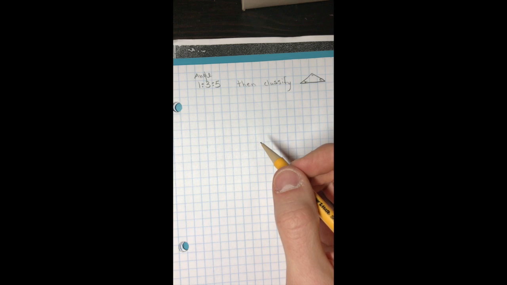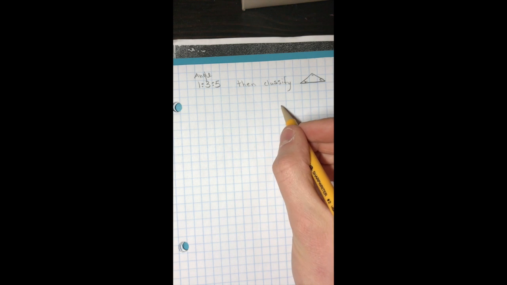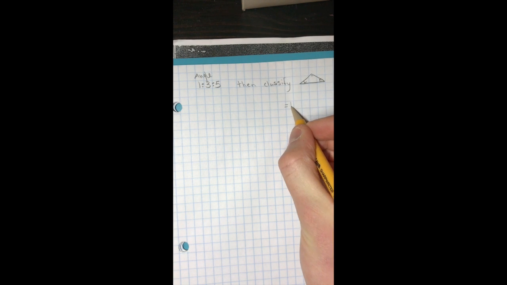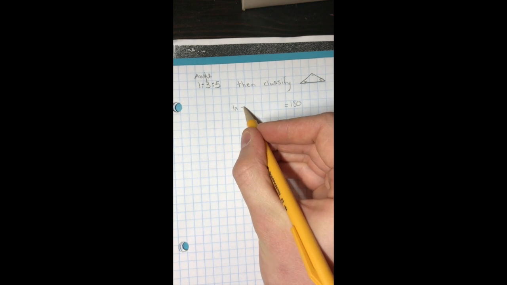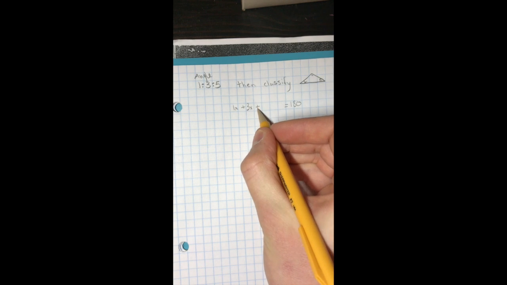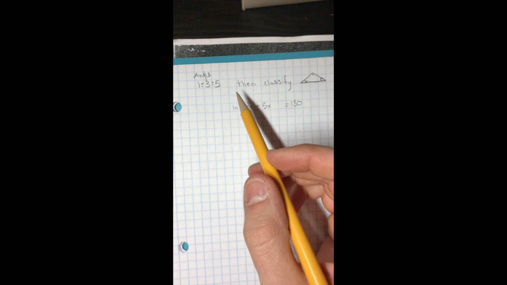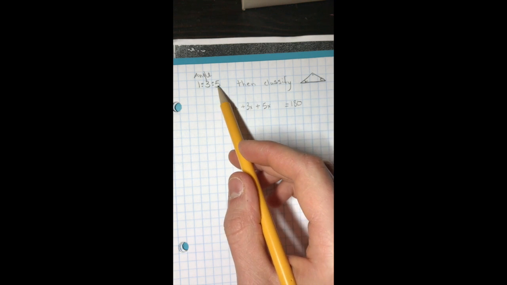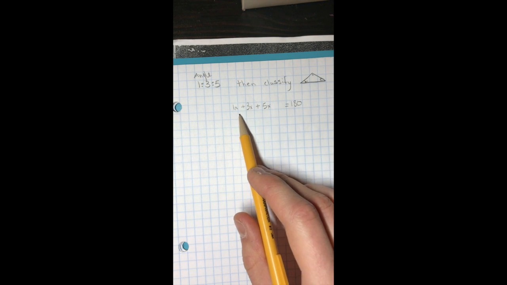So the ratio, 1, 3, 5, I'm going to use that ratio to find out what each angle is. All right, I know that in a triangle, again, all 3 angles equal 180 degrees. We have 1x plus 3x plus 5x. Remember, we said the ratio for this triangle is 1 to 3 to 5. Okay, so that's how I found this equation.